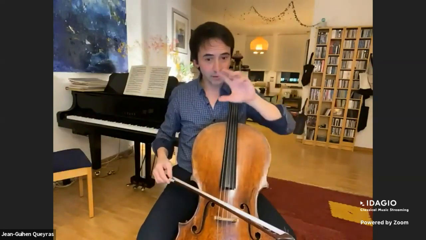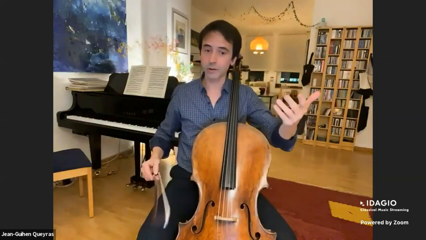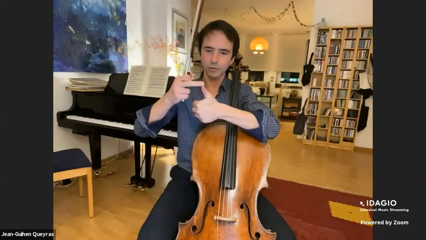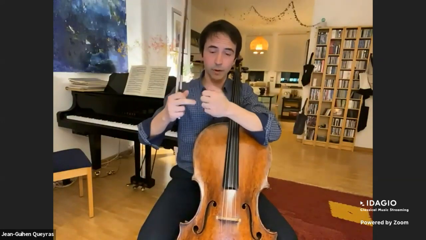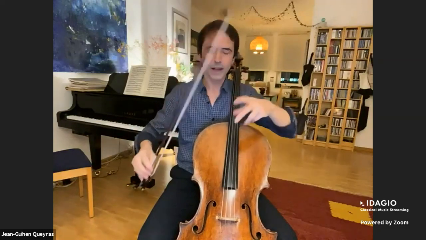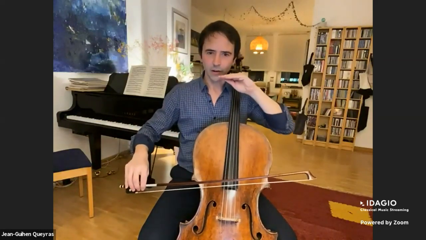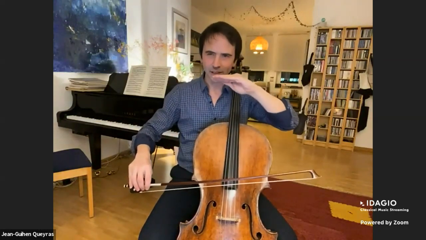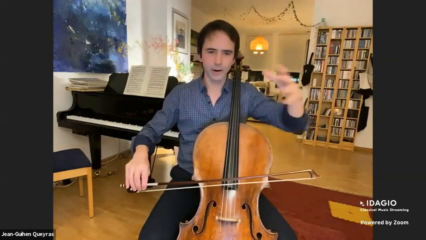And then in the Gavotte 2, he does the contrary. Absolutely no double stops, no chords, and a lot of line. It's very linear.